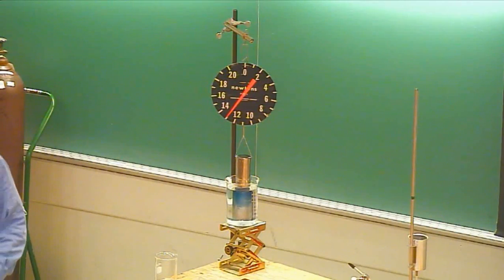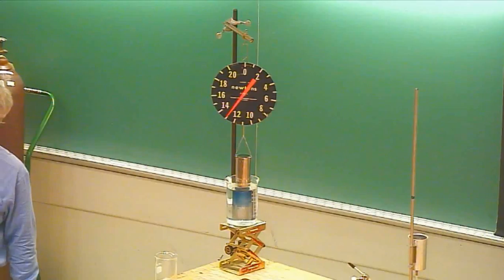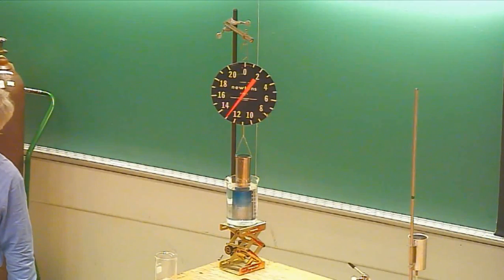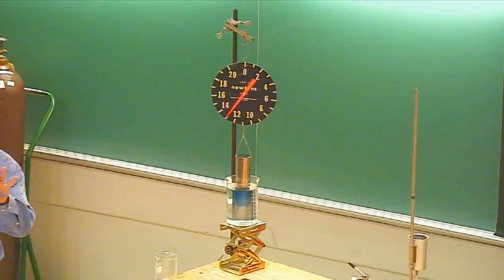So the buoyant force up on the cylinder is exactly the same, but upward, as the weight of the cylinder-sized portion of water pulled downward. You okay with what I just demonstrated, I hope? Or questions about it? So Archimedes' principle works.